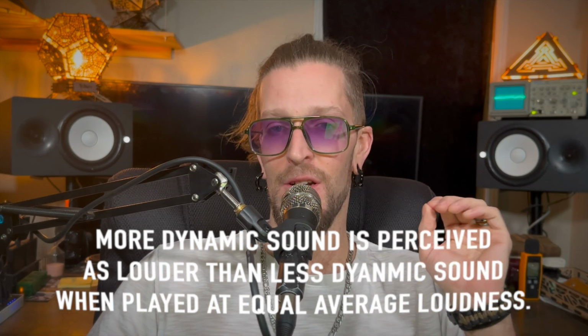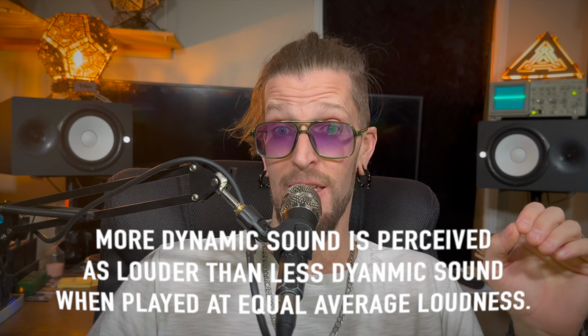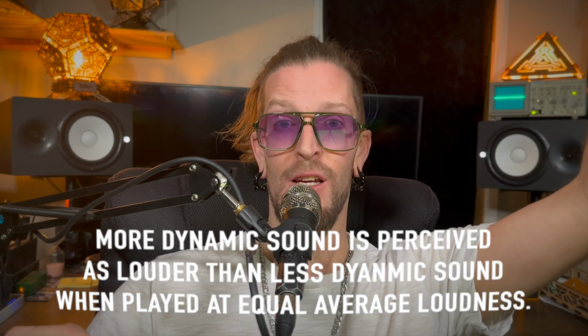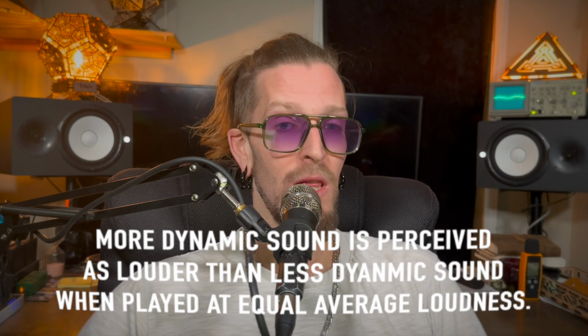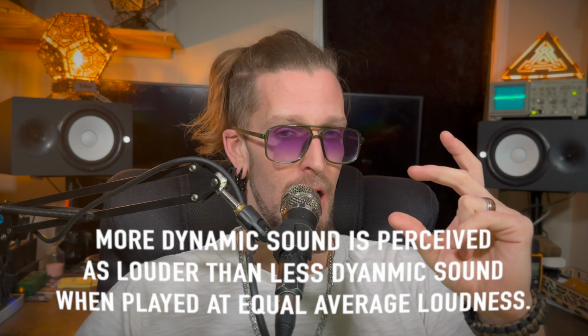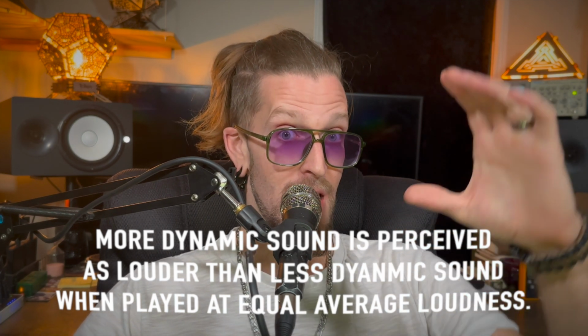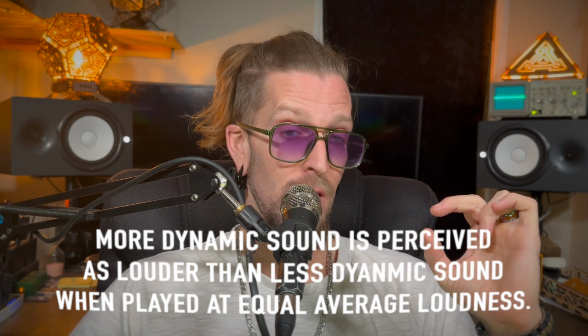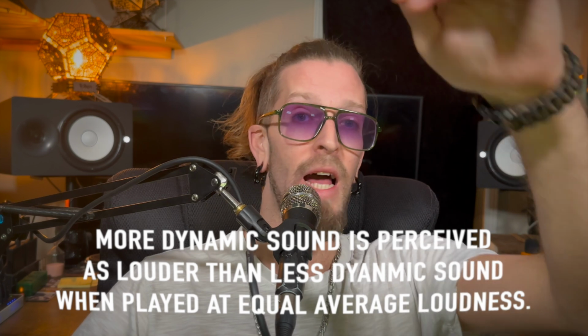Let me say that again so I know it's with us. More dynamic sound, i.e. a larger ratio of loud to soft, is perceived as more loud than less dynamic music, i.e. a smaller ratio between loud and soft sounds, when they're played at equal average volumes.